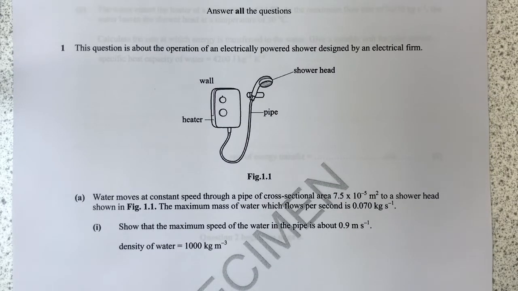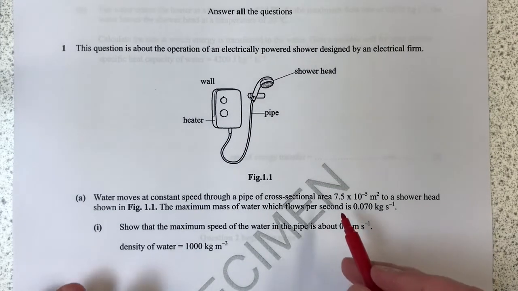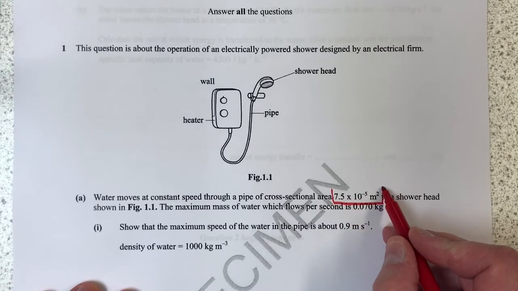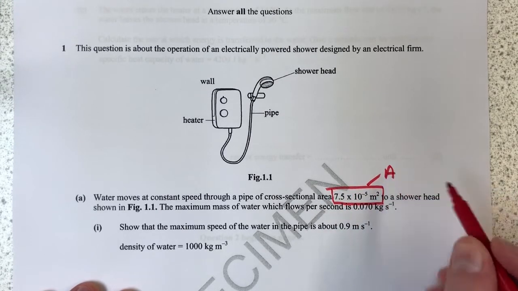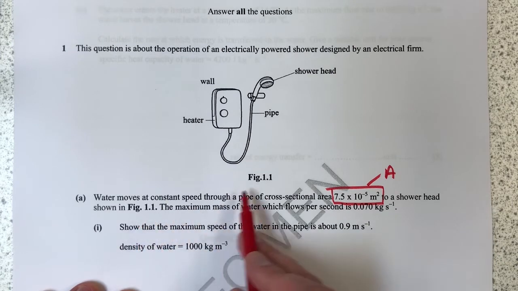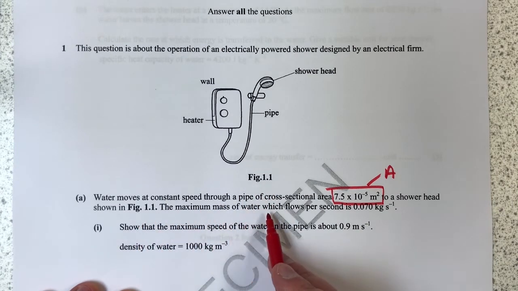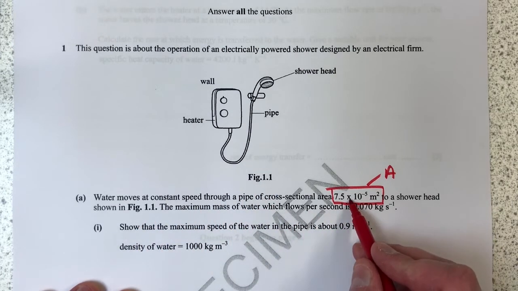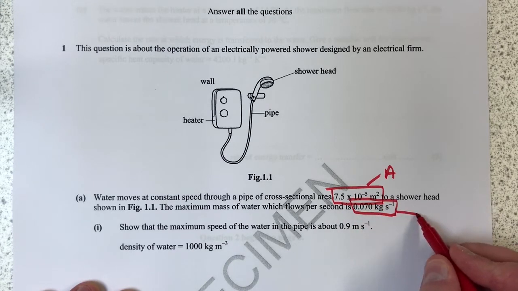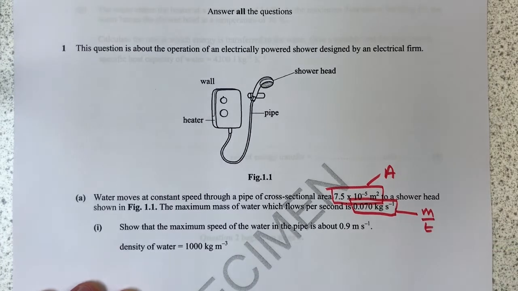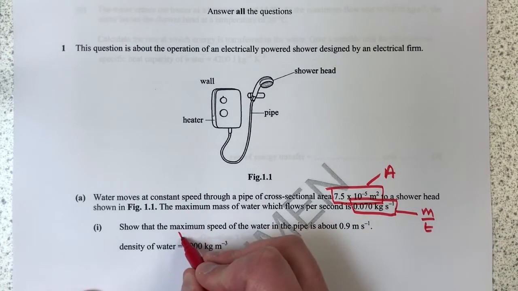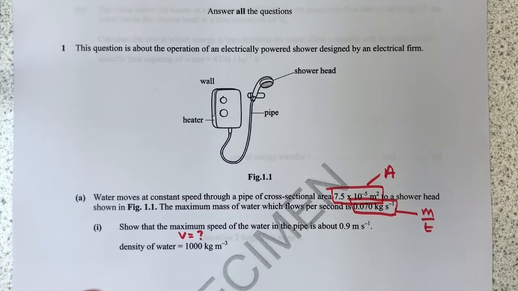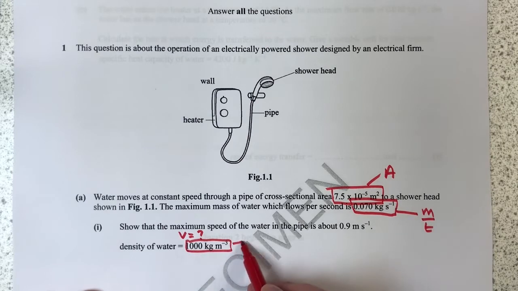Water moves at a constant speed through the pipe of cross-sectional area. Okay, so this bit here is going to be an area. To a shower head in figure 1.1, the maximum mass of water which flows per second is 0.070. So that's the mass of water flowing per second, mass per unit time. Show that the maximum speed of the water, so V equals question mark is the name of this game, and it gives us the density of the water as well, so that's rho.